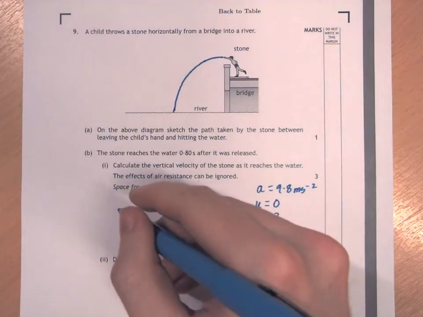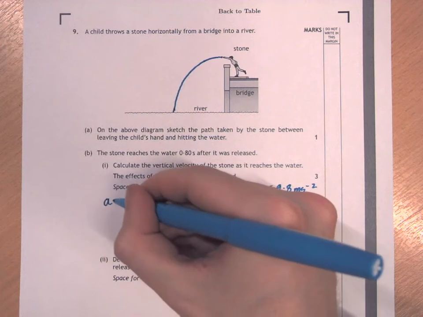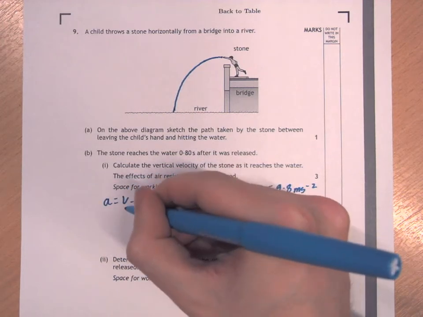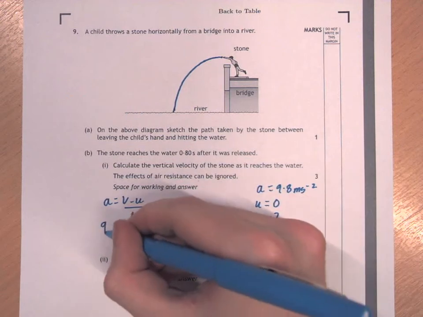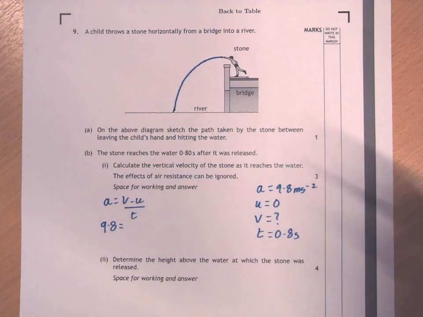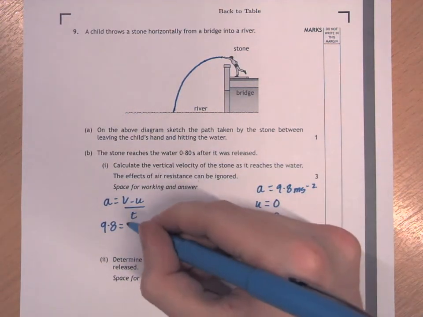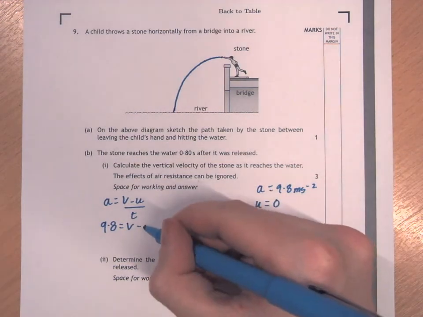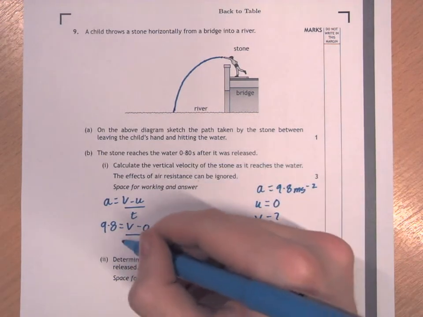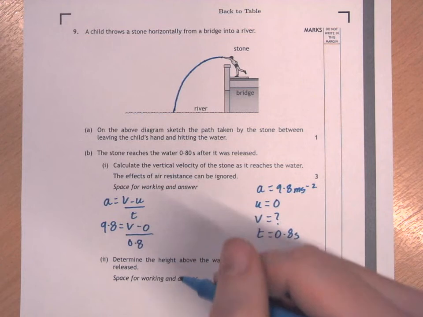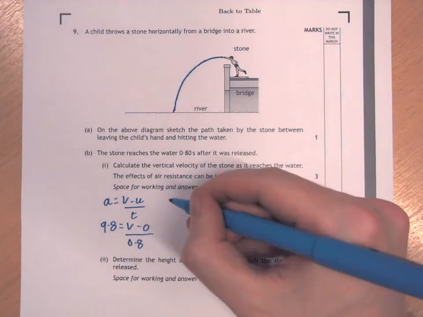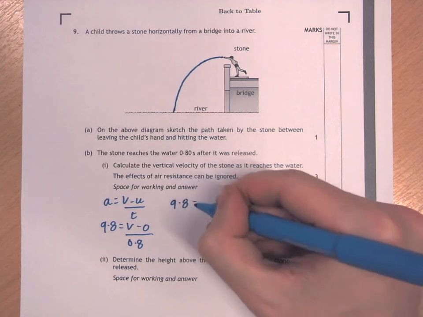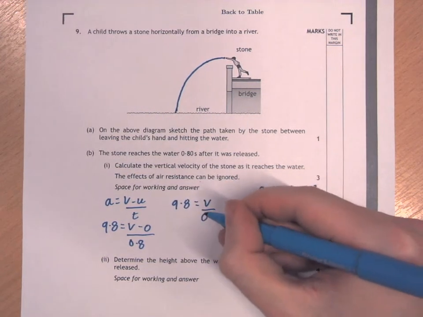Put all this together, what formula do we know that relates to all that? It's this, a equals v minus u over t. Put in all our numbers, so 9.8 equals v, which we don't know, take away the initial 0, over time, which is 0.8. Well, v take away 0, that's just v, so let's write that. So 9.8 equals v over 0.8.